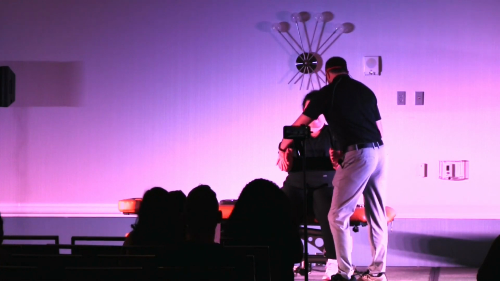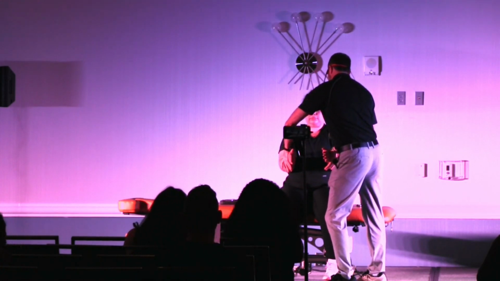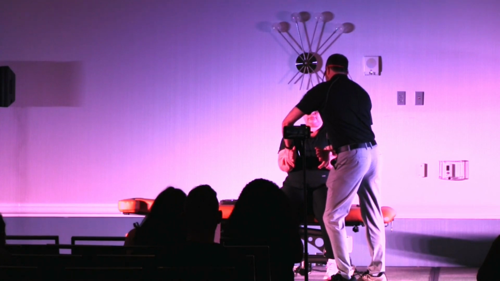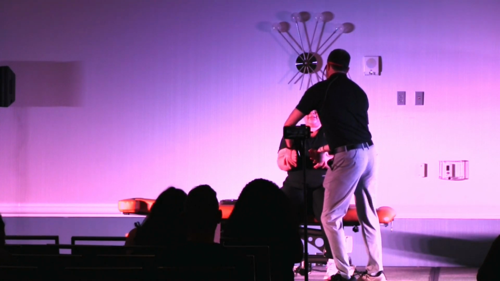Right here, you're going to hold your arms like this. I'm going to try and push you in. Don't let me push you out. Don't let the man push you in. Hold strong, Sam. How does that feel?